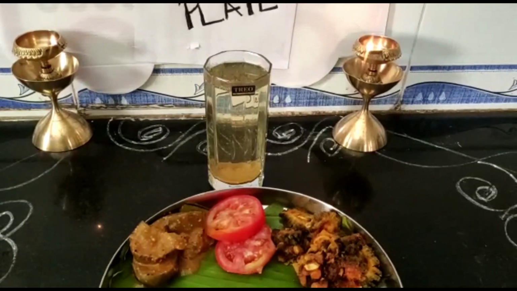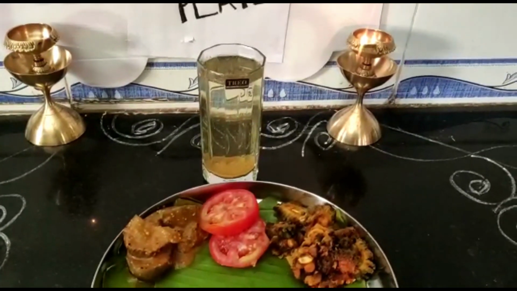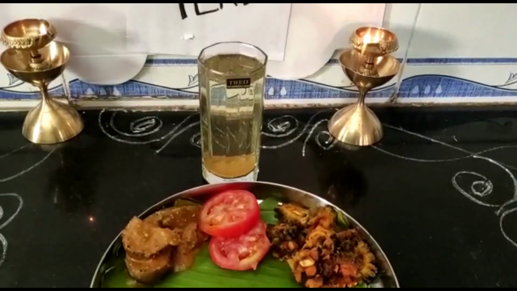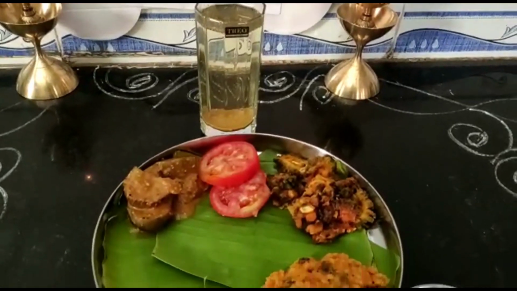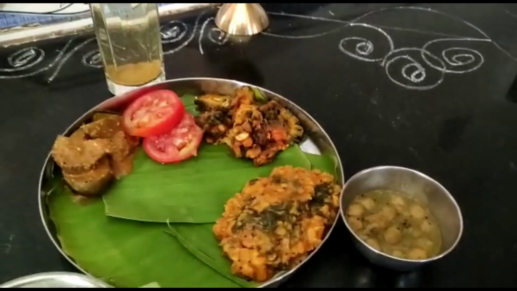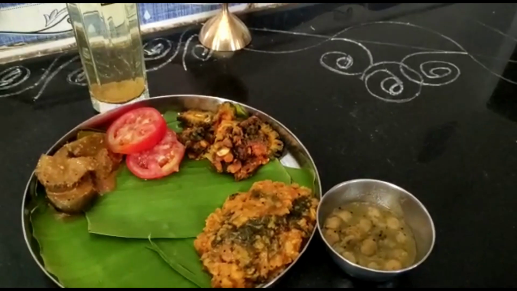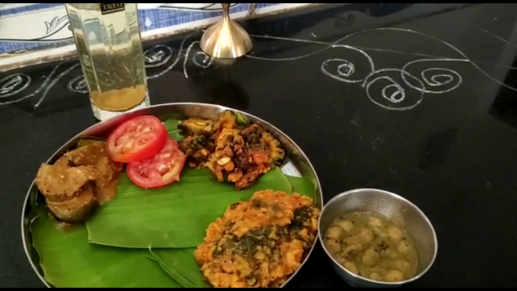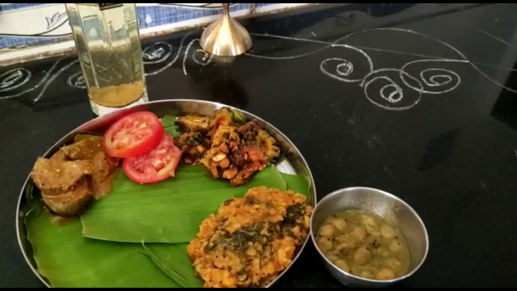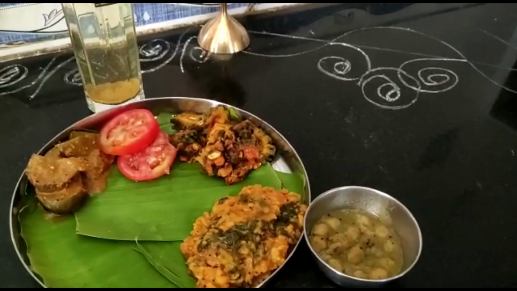Here I have bitter gourd, brinjal and tomato salad. Coming to the next, that is the protein. 1/4 of the portion should be filled up with protein. I have cooked dal with greens and boiled chana for the protein.